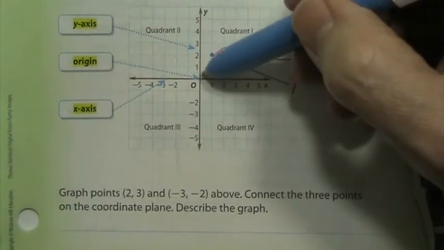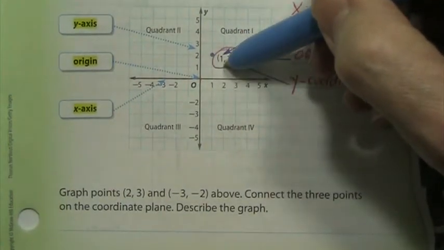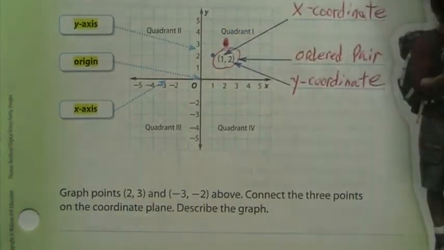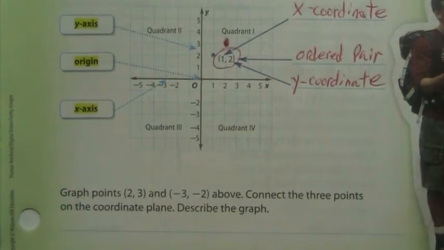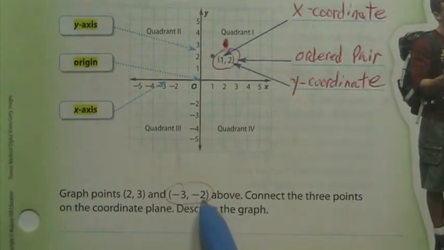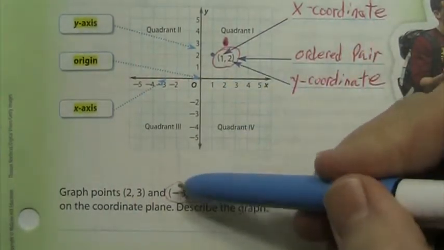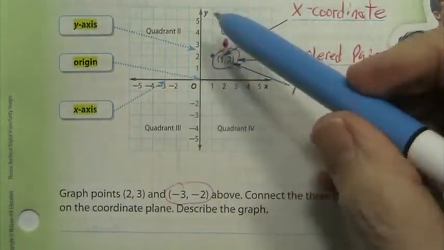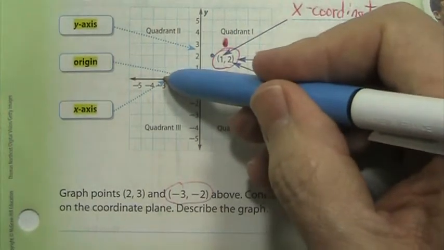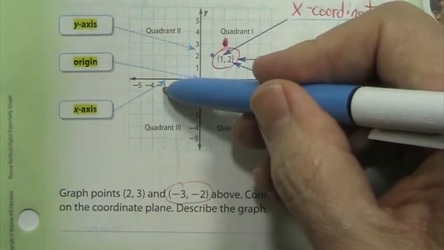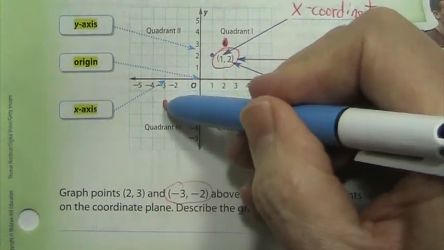So I would go over 2 and up 1, up 2, up 3, right there. What about the other one? The other one is -3, -2. So you start at the origin. I'm going -3, and then -2 means down 2. -3, down 2 is right there.